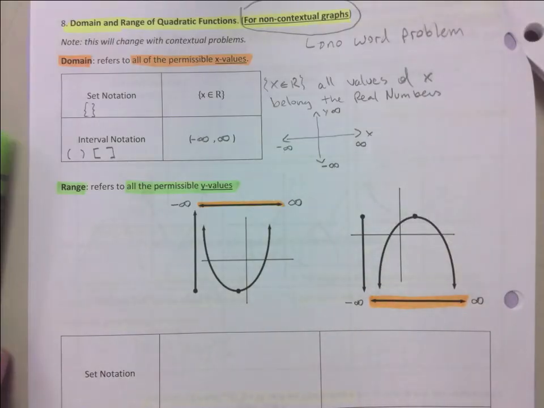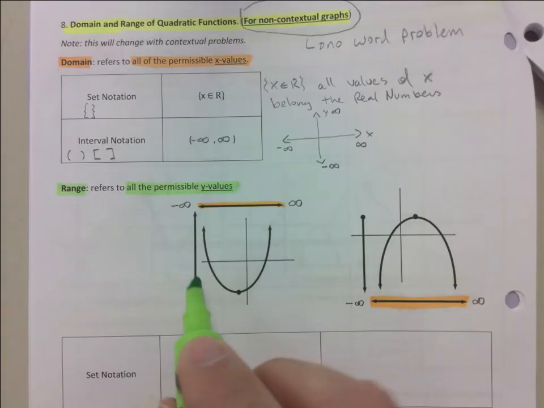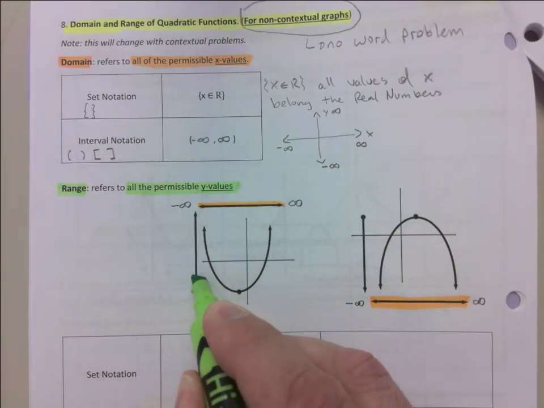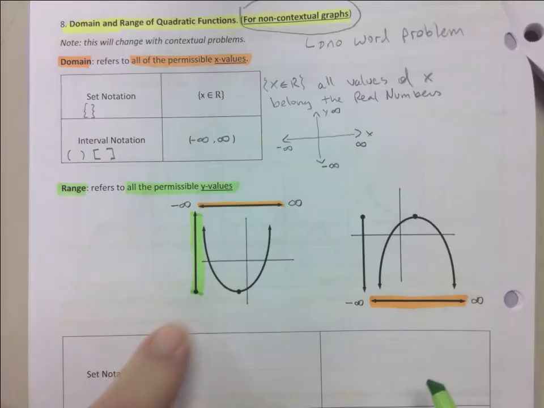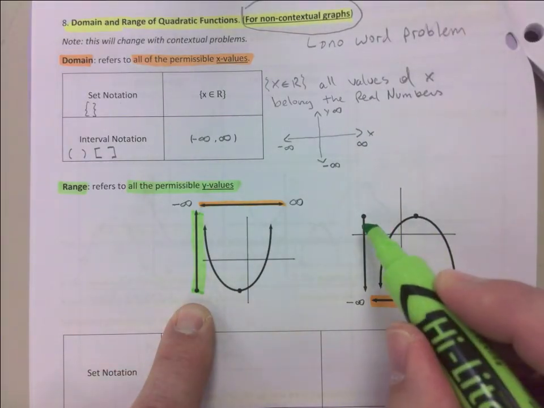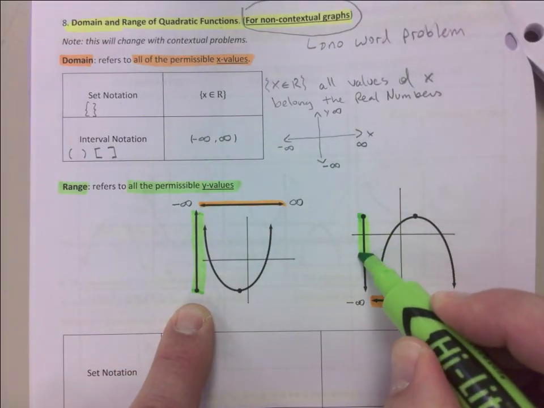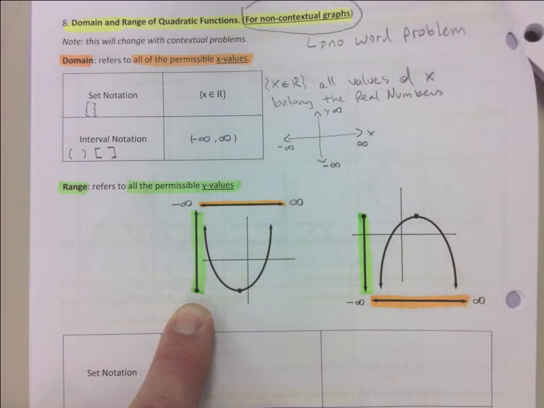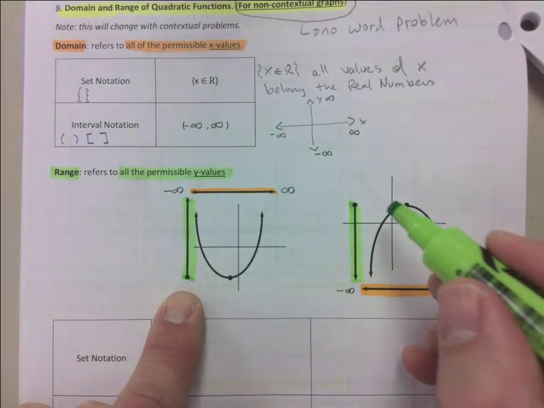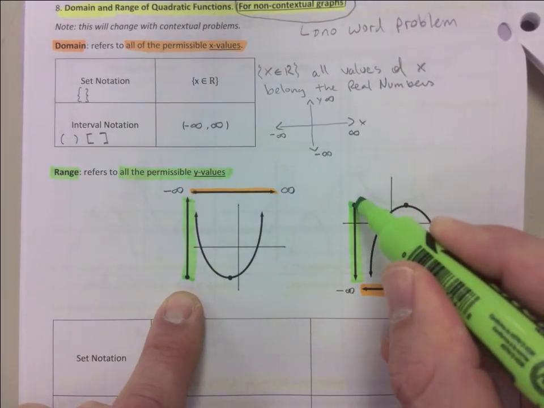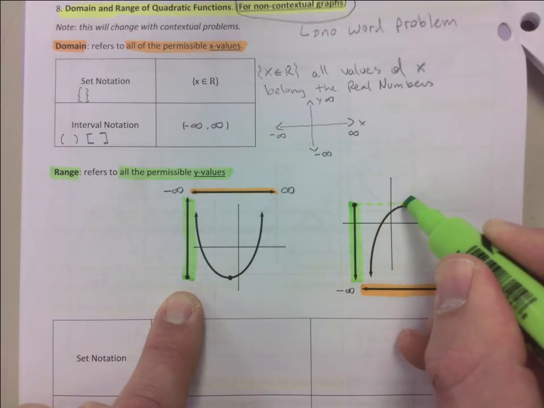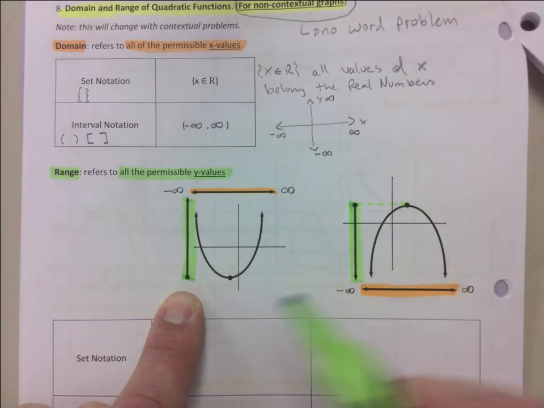For the range, it's a little different. The range goes from here and just keeps on going up indefinitely. On this side, it goes from here, it keeps on going down indefinitely. So I'm going to make a dashed line to the vertex. So you need your vertex to state this properly.